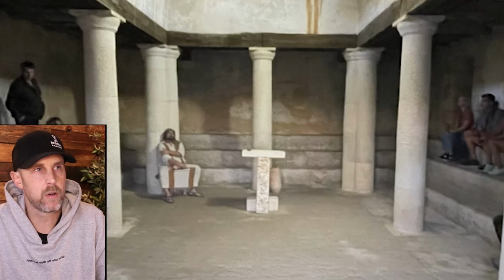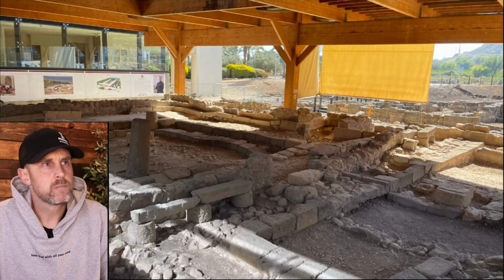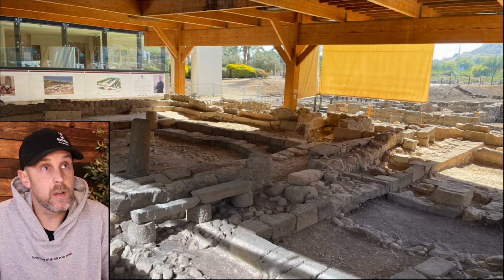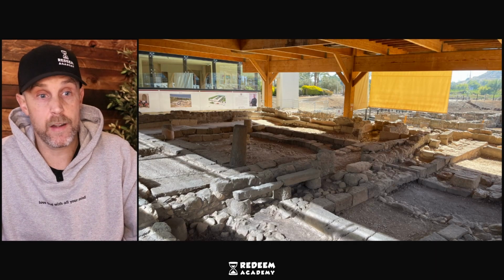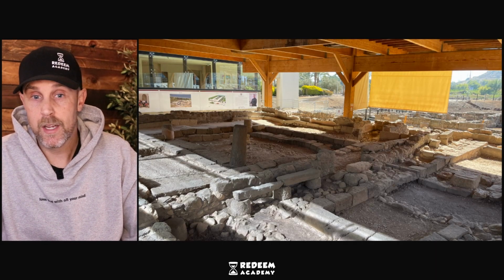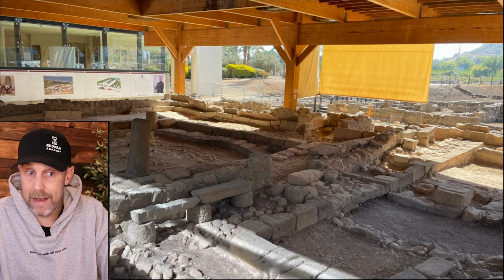This is another place we were at a different time. And you can see how there's a pulpit in the center there. And this is the part they built a roof over because it's so special, because this was their church. This was their synagogue where Jesus would have come inside and taught, because Jesus was a traveling preacher.